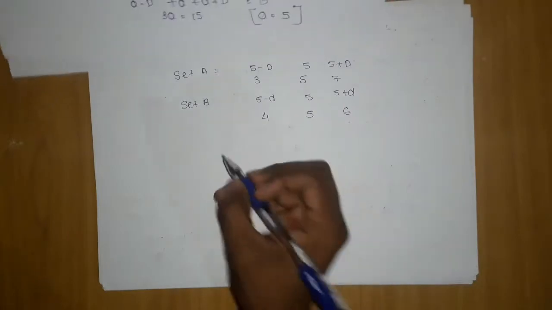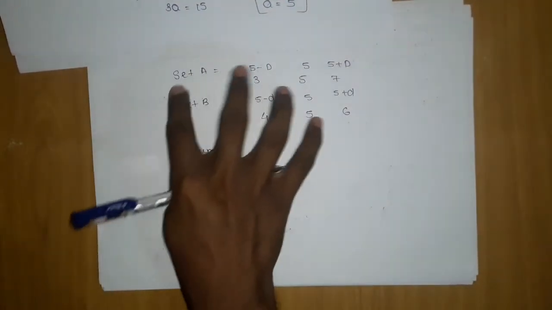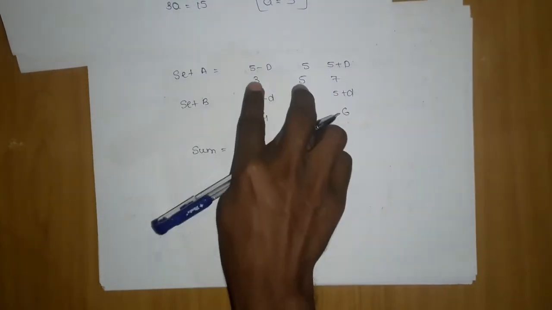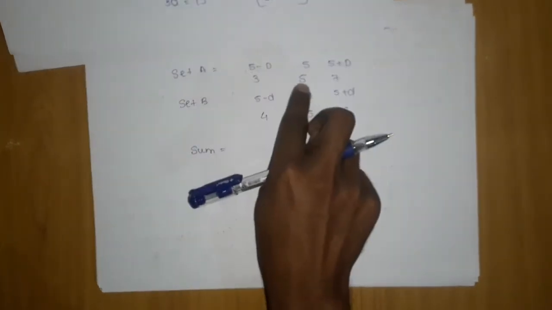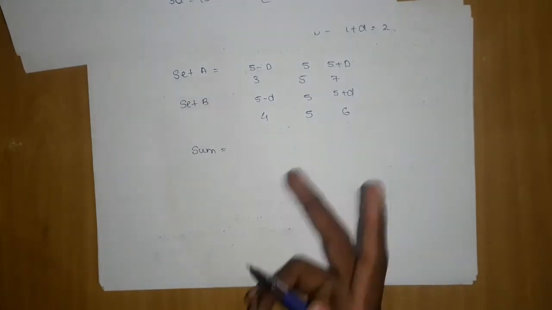Now what was the first question? The sum of the products of the numbers in set A taken 2 at a time. So they are asking for the sum, taking the numbers in set A 2 at a time, meaning the possible combinations of 2 terms: 3 multiplied by 5, 5 multiplied by 7, 7 multiplied by 3. So I am multiplying 2 terms at a time and adding them.